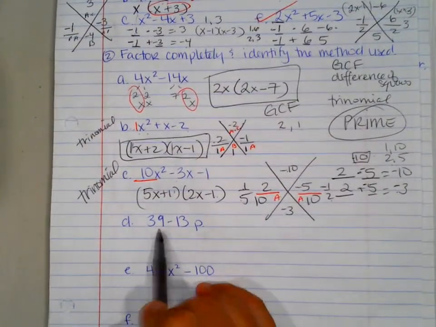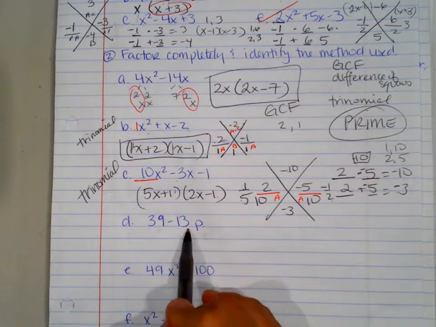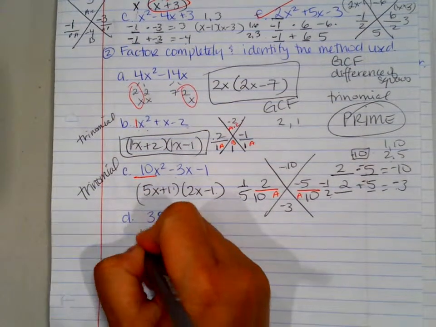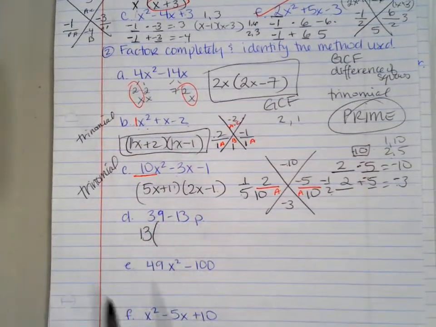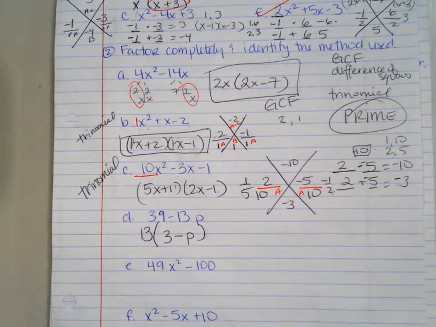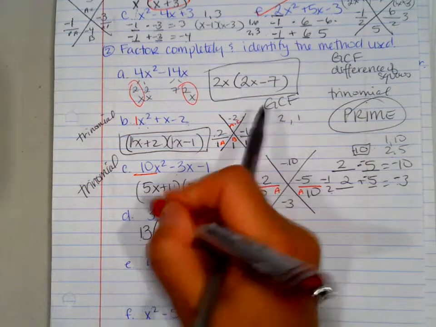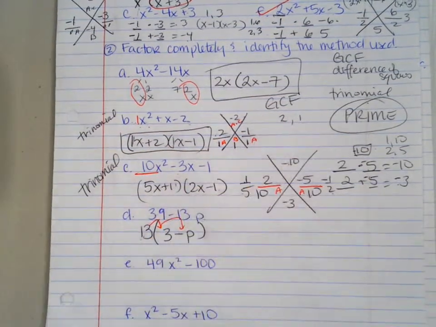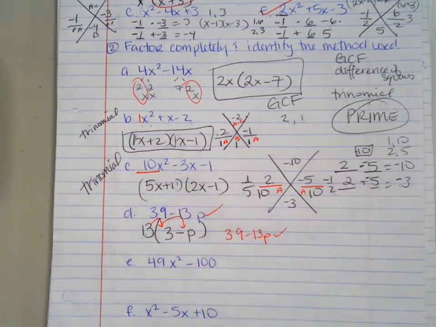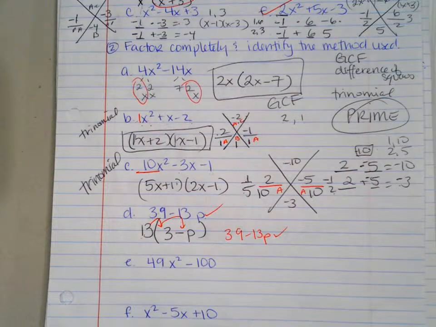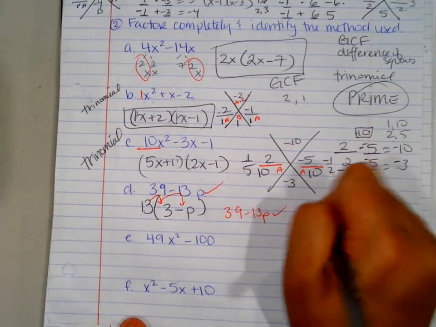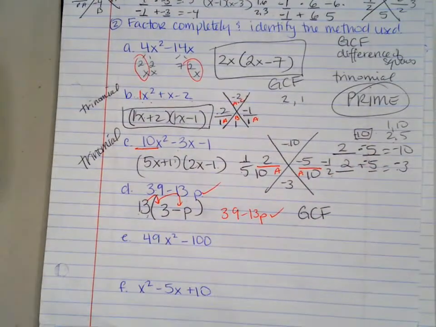Okay. 39 and 13. So we have 39 minus 13p. A lot of people like to just leave this one. You can factor out a 13. 13 does go into 39. It goes in there 3 times, and you get 3 minus p. And again, to check your work, just distribute and make sure you get the same answer. Make sure that when you distribute, you get 39 minus 13p. Okay, and you're good. Check your work. All right. So this one is a GCF. I just factored out the greatest common factor.